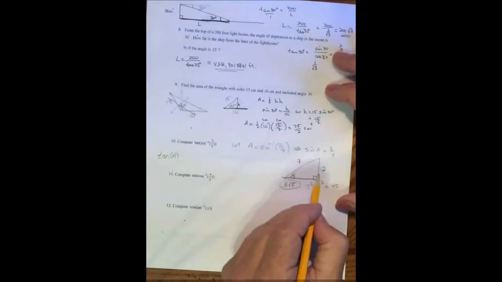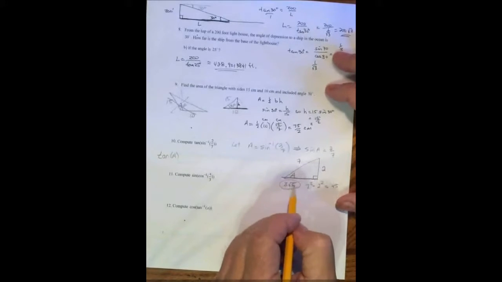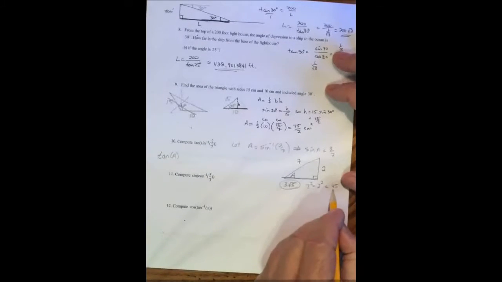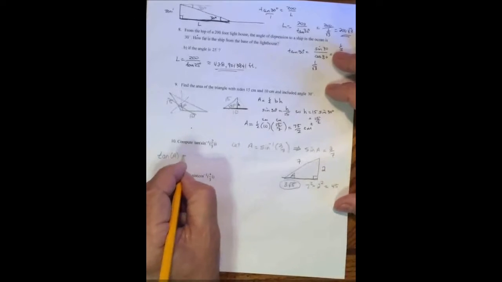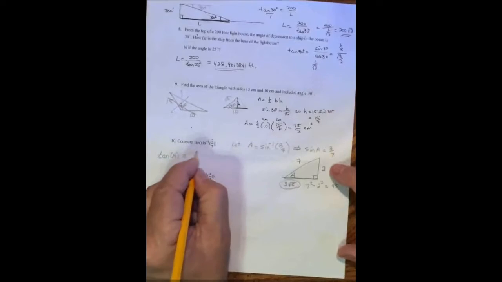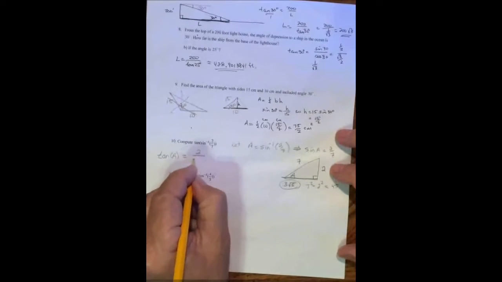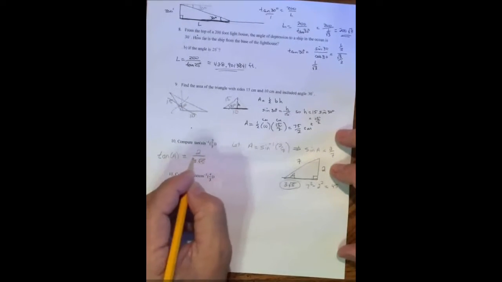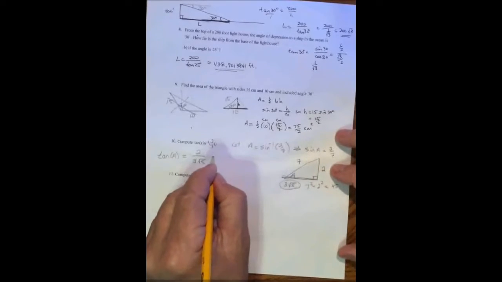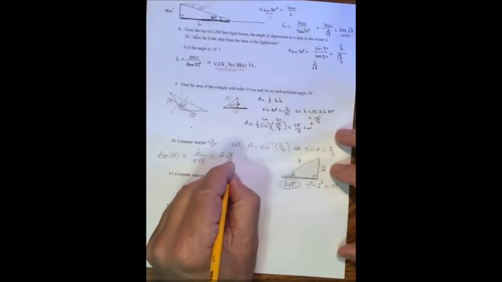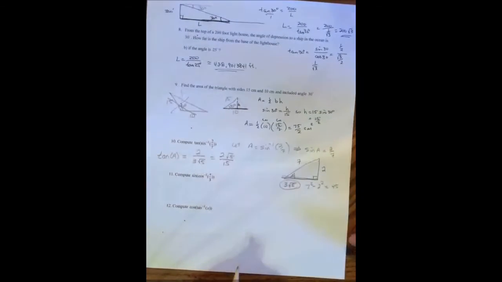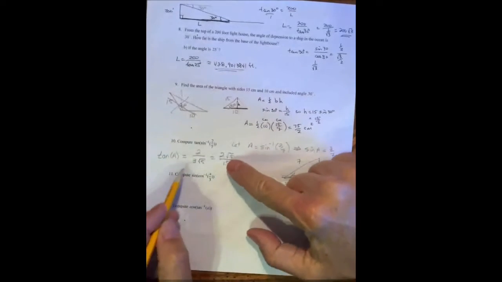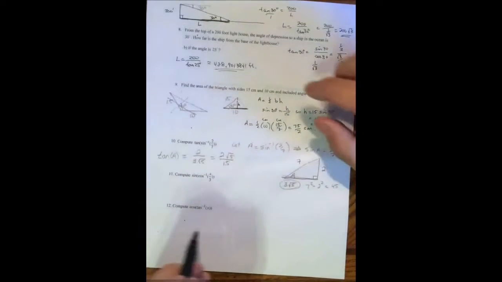So here's a right triangle. The sides are 2, 3 square root of 5, right? 9 times 5, the square root of 9 is 3, and 7. So now what's the tangent? Well, the tangent is opposite over the side adjacent. And then if we rationalize this, we get 2 square root of 5 over 15. Those are fun. And I'm going to do each one of these the same way.